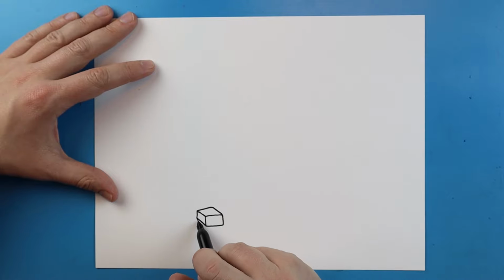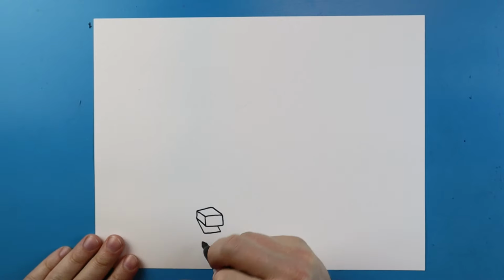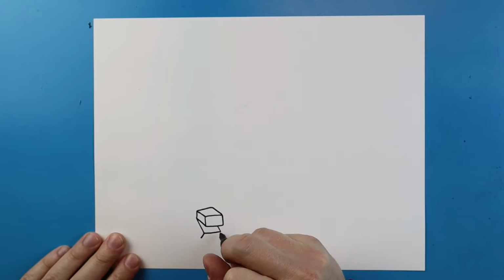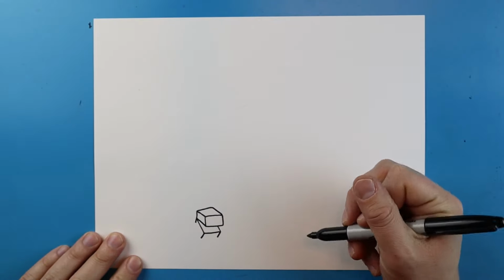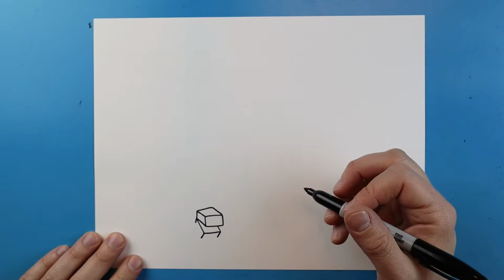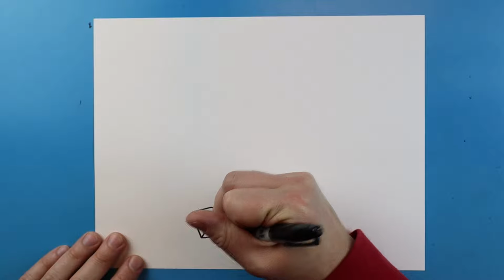Next, starting here, I'm going to draw a line that goes down, it's going to go over, and then it's going to go up at an angle like that. Next, you want to draw a line that goes down here, and then one that goes down here. And then I'm going to connect them.